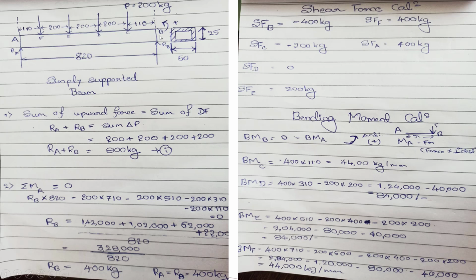Then the shear force at C is 400 minus 200, that is 200, and at D, 200 minus 200, that is 0. At E, 0 minus 200, that is minus 200. Same thing at F, and then it is minus 400.